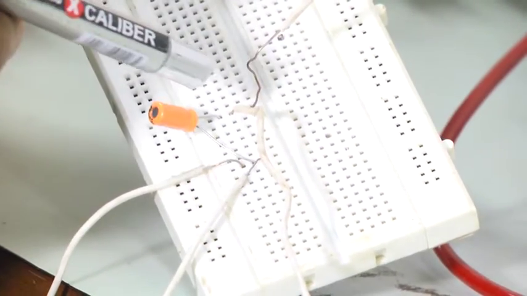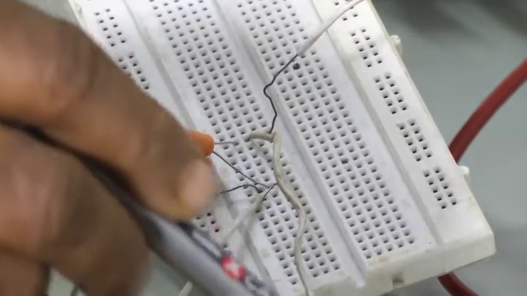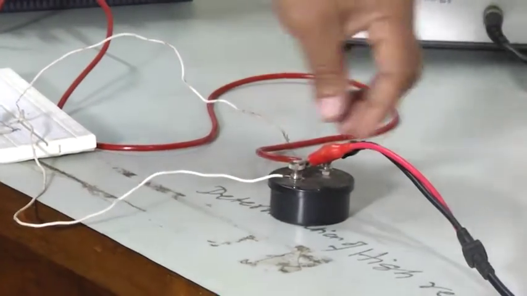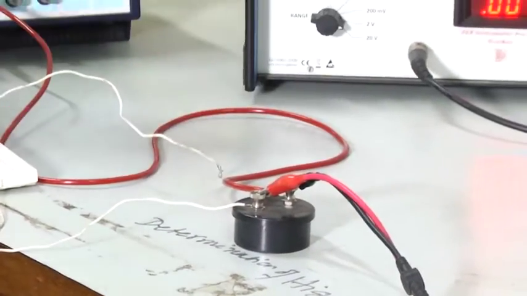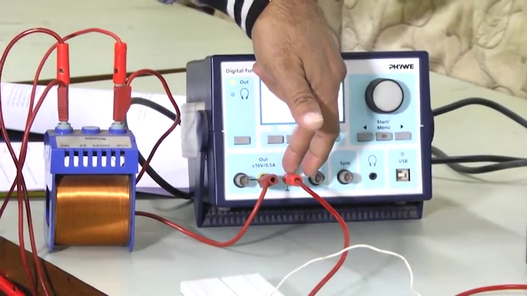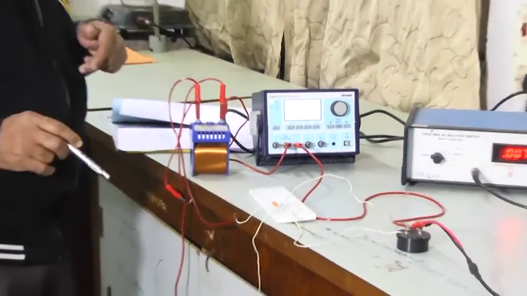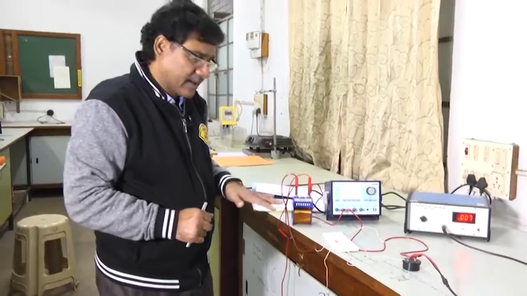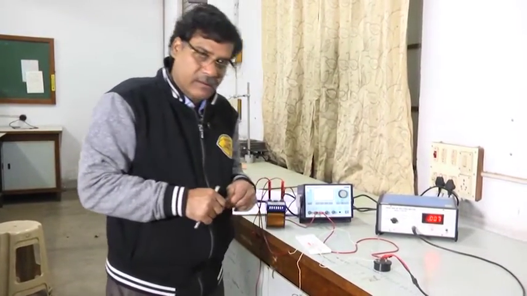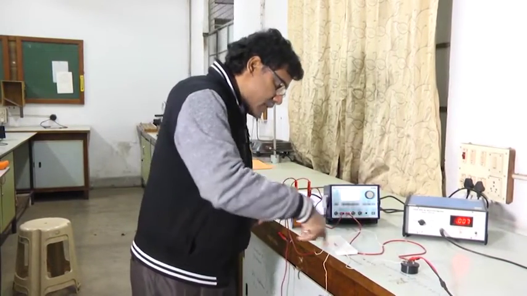Then through the capacitor, the other leg is connected to the resistance, and the other end of this resistance is connected to the other electrode of the power supply. Okay. So, these three are in series. We have to check this circuit, or you have to make it yourself. I can open and connect it, but to save time I am not going to do it, but I showed you this connection.